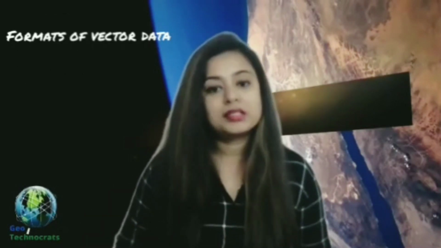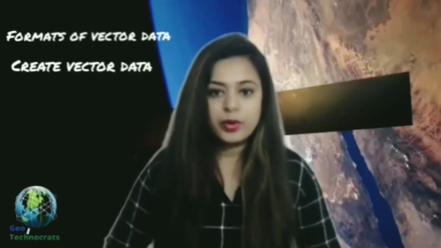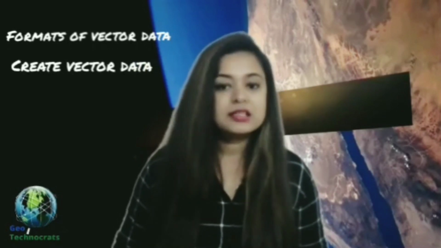In our very first tutorial, we discussed the third and possibly the most important component of GIS, that is spatial data. One of the types of spatial data is vector data, where we also discussed the different types of vector data, that is polyline, polygon, and point data. In today's session, we'll learn what the different formats of vector data are and how you create vector data on ArcGIS. So let us start with the session.